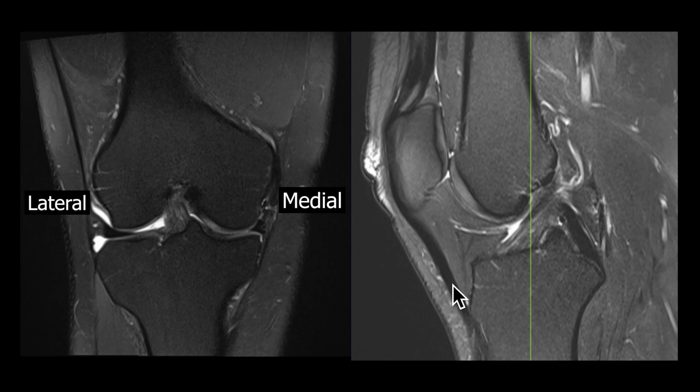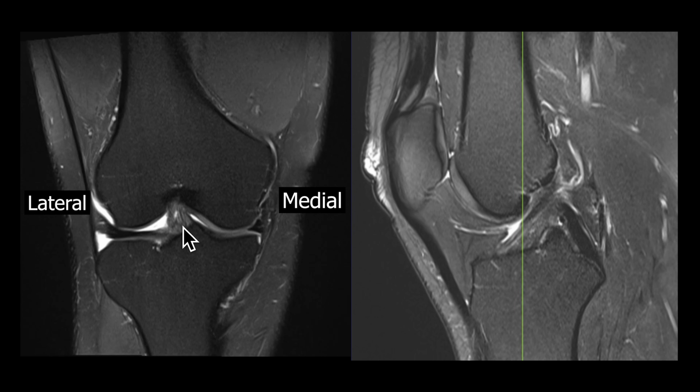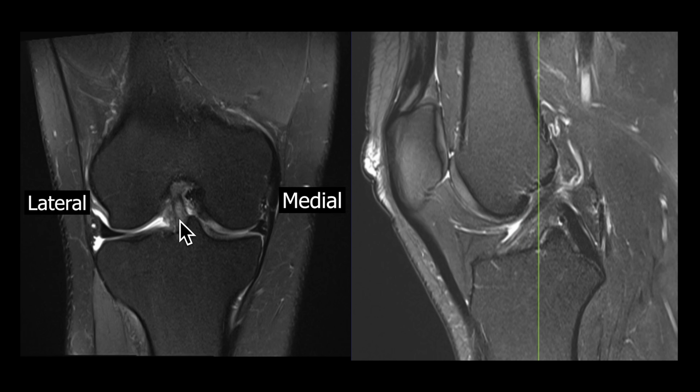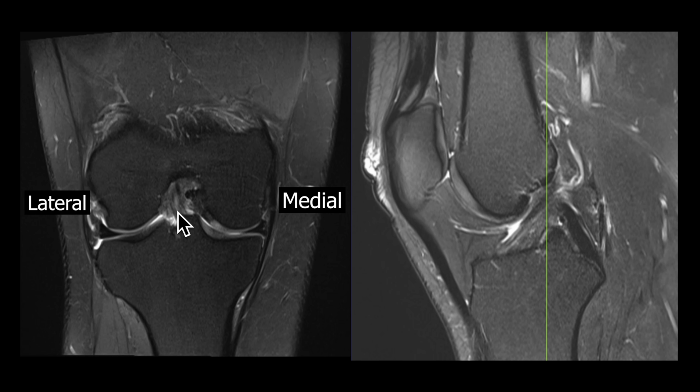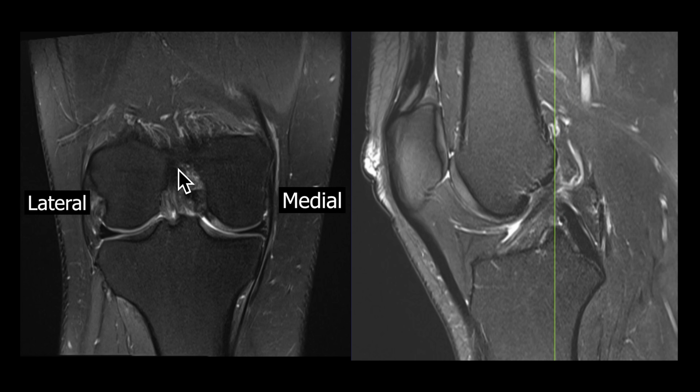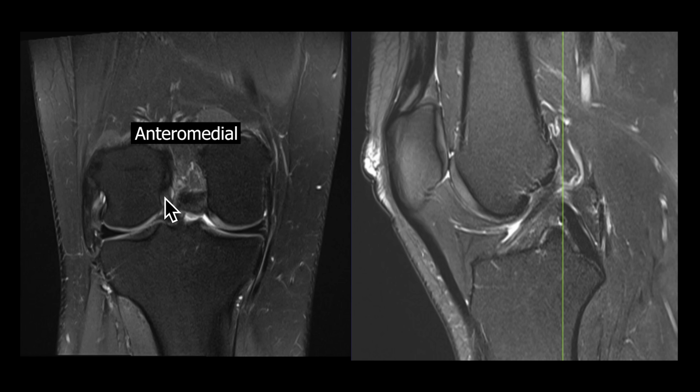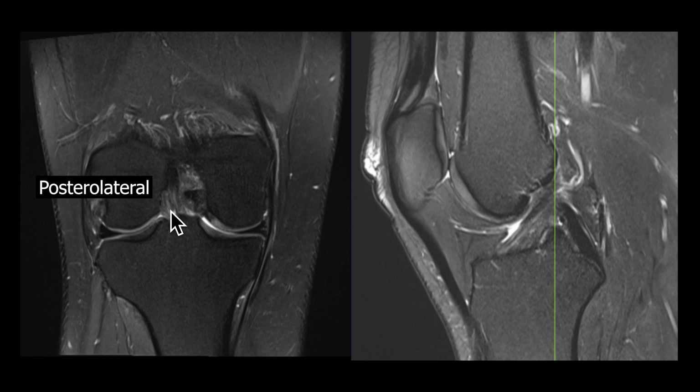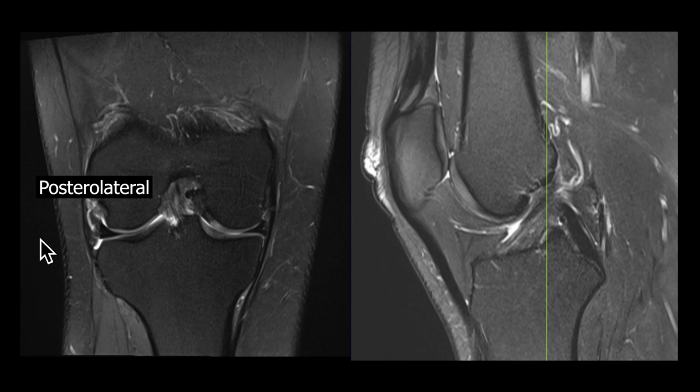As we scroll through, you can see that that's the ACL. That's going to correspond to this striated structure here, which is attaching to the lateral wall of the intercondylar notch. The structure attaching more superiorly is going to be the anteromedial bundle, and this structure attaching more laterally is going to be the posterolateral bundle.